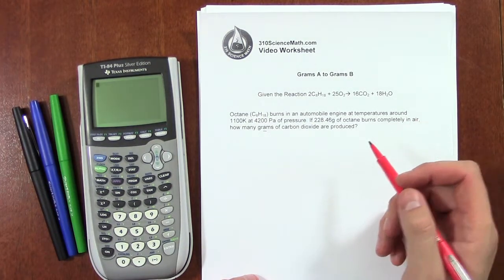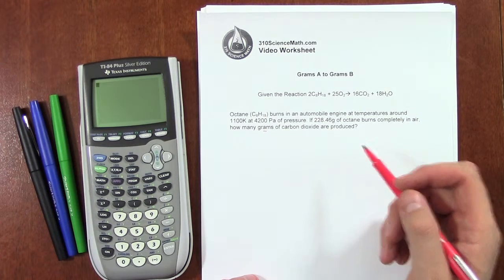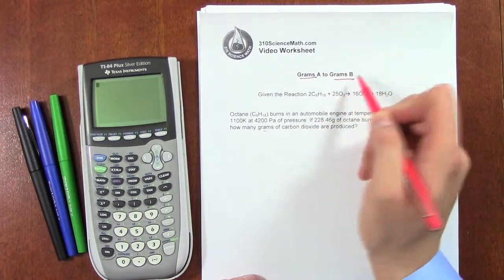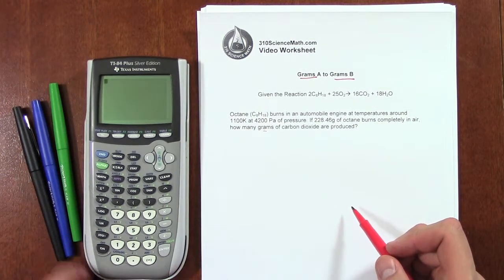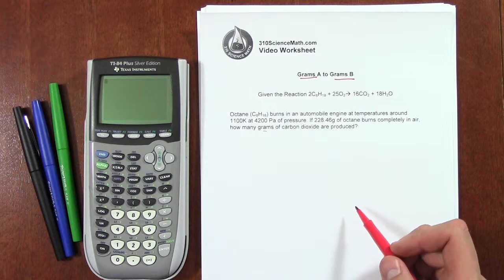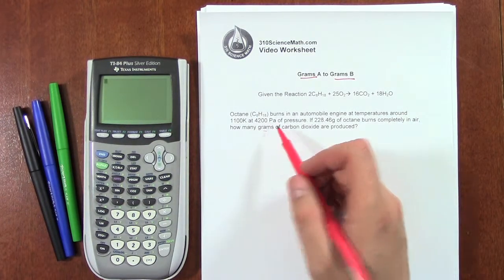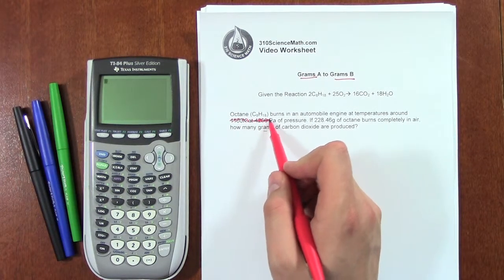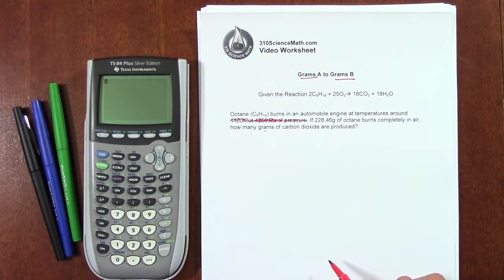Now, you may say to yourself, how would I ever be able to solve a problem like this? Well, keep in mind that we're doing grams to grams. If you get enough experience in doing these kinds of problems, you'll note that grams to grams problems don't involve temperature and they don't involve pressure. So this whole business about the 1100 Kelvin and the pressure, that's all nonsense, because we don't need that information to solve the problem.